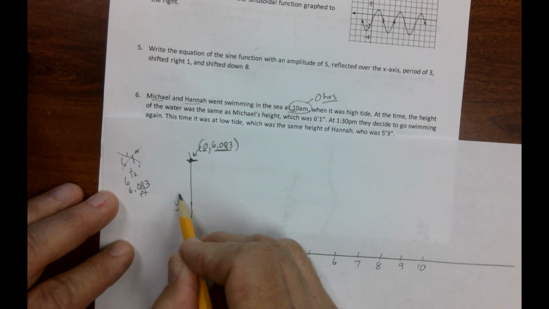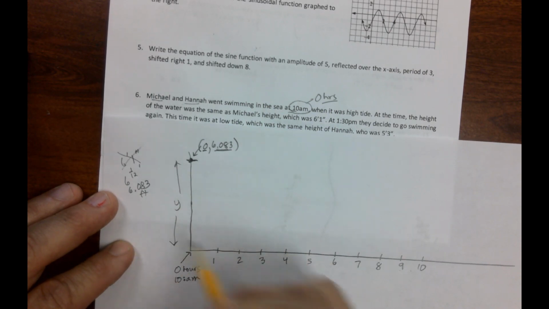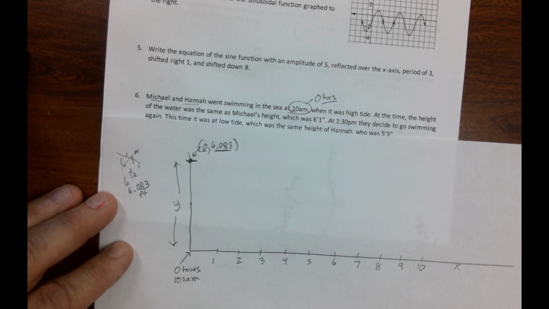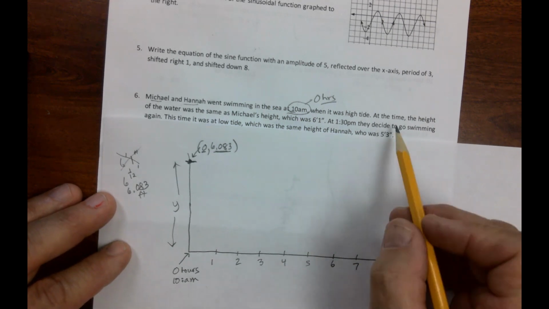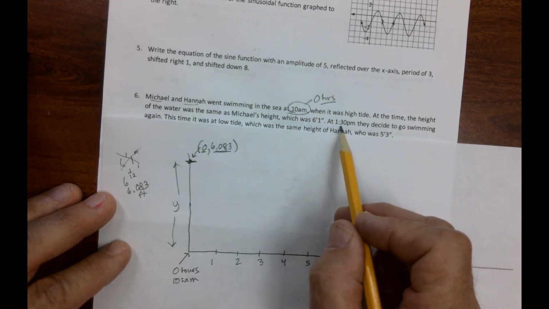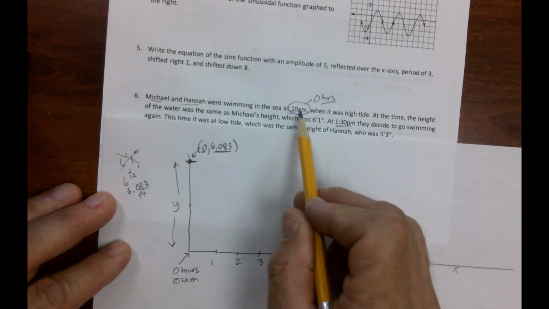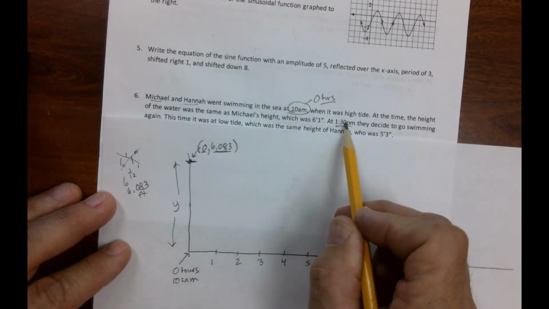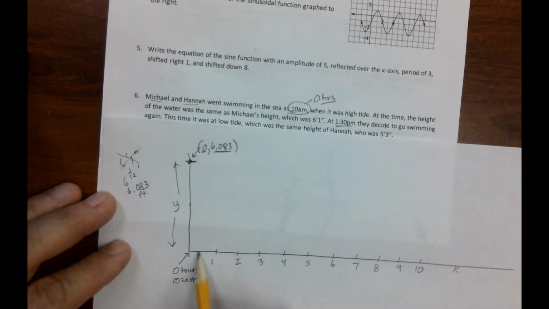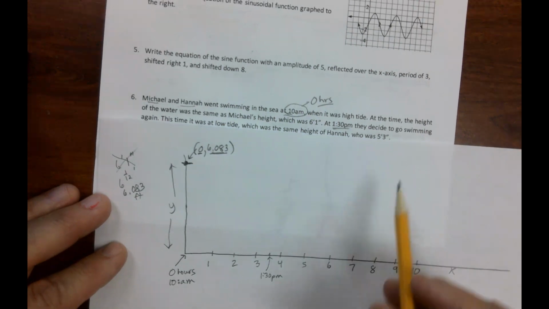At 0 time, the height is 6.083. So my y is my height. My x is my time. So we got to keep track of that. But let's keep going. It says at 1:30 p.m., so we got to do a little quick math. That's 3.5 hours. So we're going to go to here, and after 3.5 hours, so right there is 1:30 p.m., they decided to go swimming again.